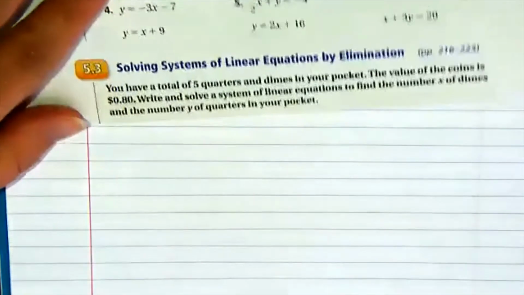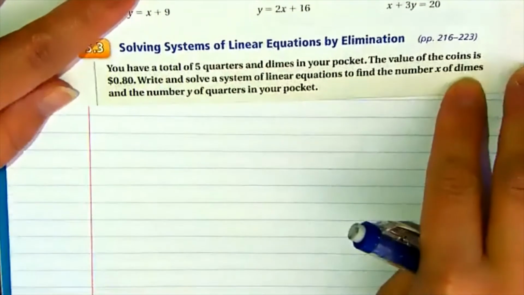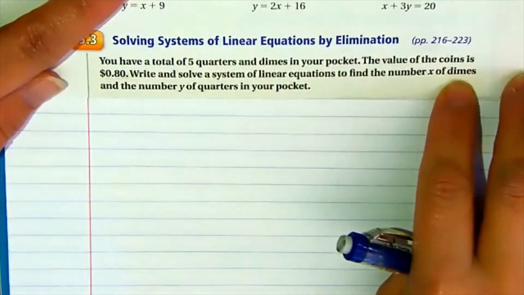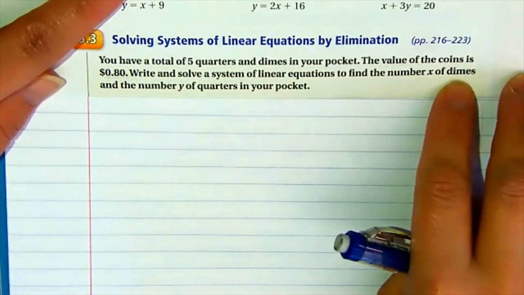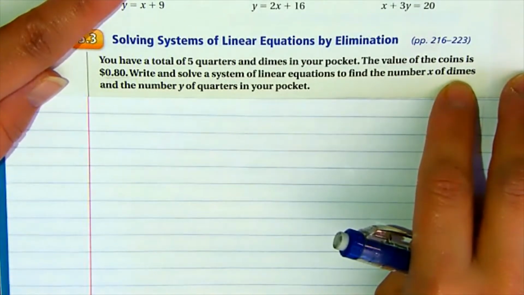And so today, they're not giving us the equations. They're giving us a word problem. Okay, you have a total of 5 quarters and dimes in your pocket. The value of the coins is 80 cents. Write and solve a system of linear equations to find the number x of dimes and the number y of quarters in your pocket.